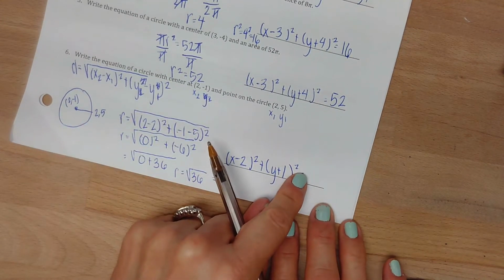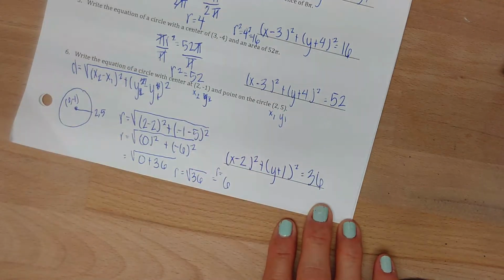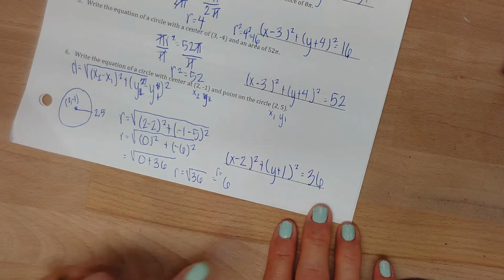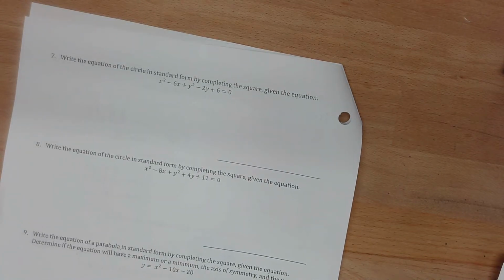But remember, for here, I have to square it. So 36 is my radius, 6 squared. All right, moving on to the next page. It's not too long of a study guide this time, which is nice. Write the equation of a circle in standard form by completing the square, given the equation.